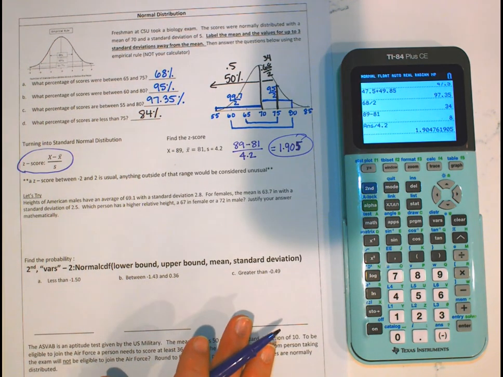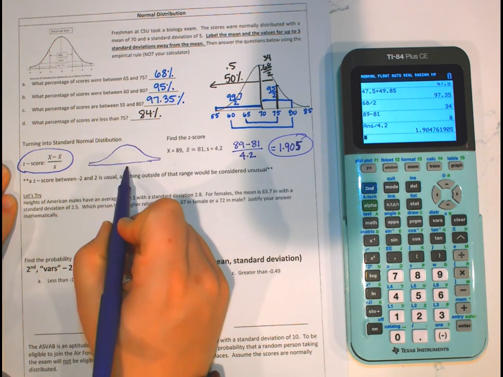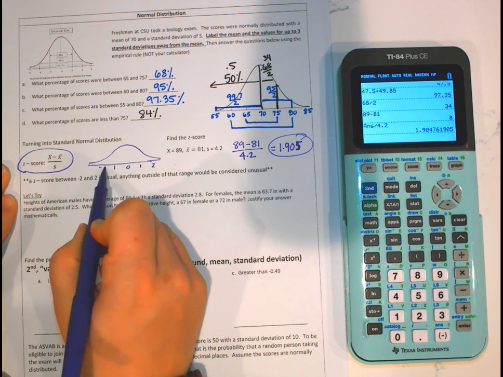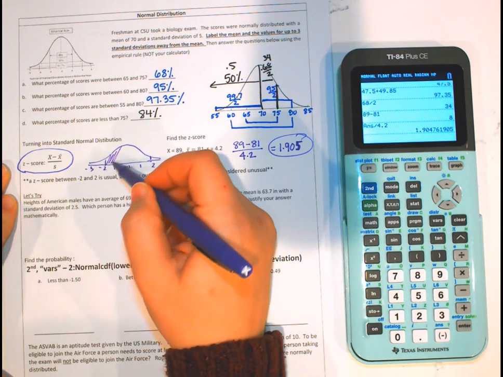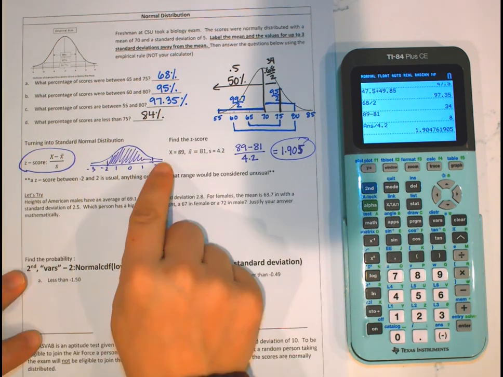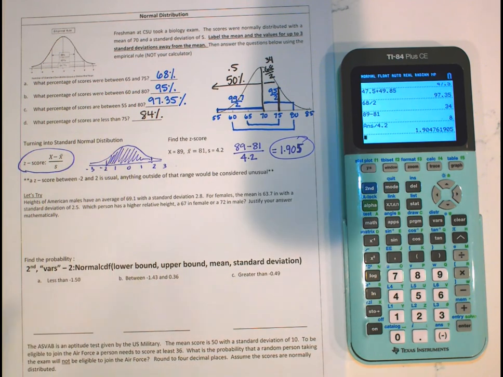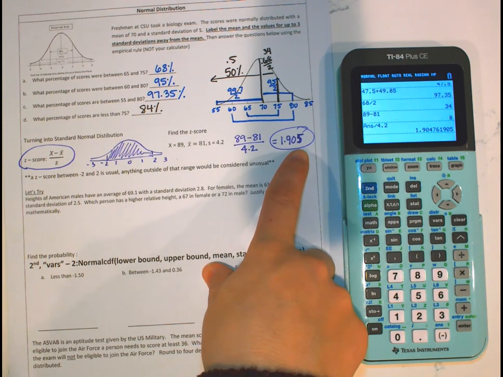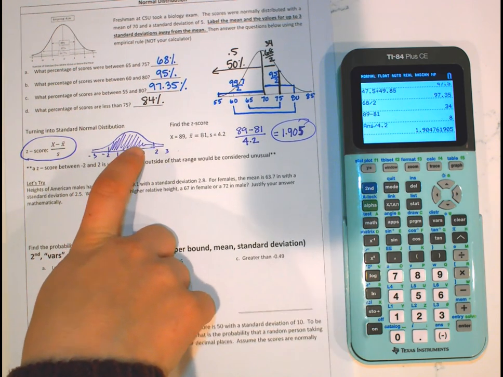So then when we're talking about our standard normal curve, we have our mean of 0, our standard deviation of 1. Anything between -2 and 2 we consider to be normal. Anything outside of those values we consider to be unusual. So getting a value greater than 2 to be over here or less than -2 to be over here would give us unusual results. So this would not be unusual because it's within our -2 to 2 range.